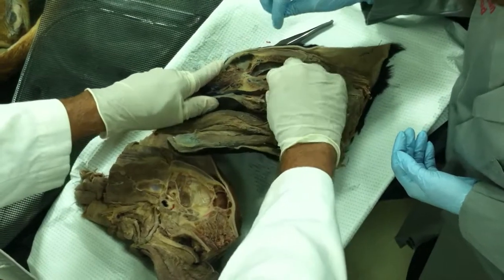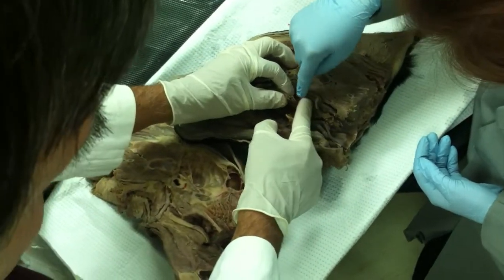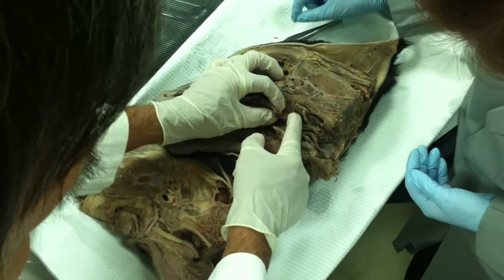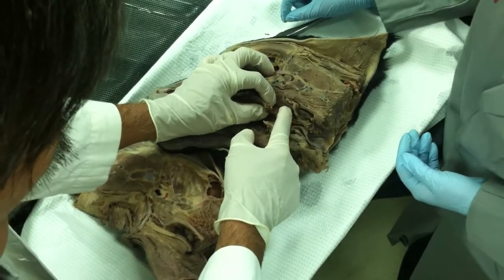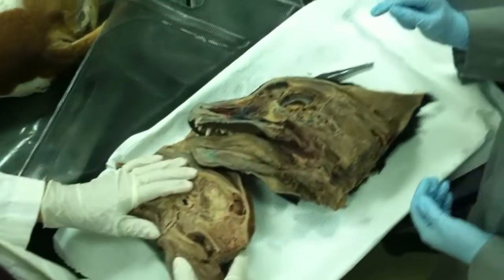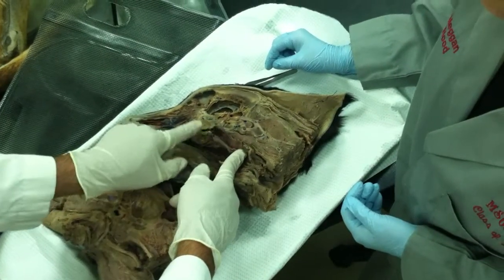Where's the palatopharyngeal arch? Right there. If you follow the lateral border of the soft palate, the caudal extent, lateral border, that ridge going around is the palatopharyngeal arch. That's the caudal boundary of the nasopharynx.